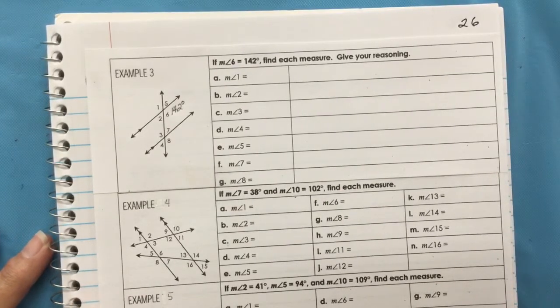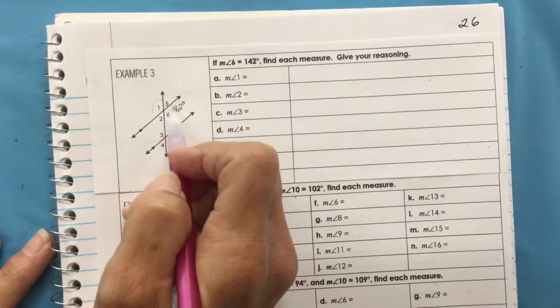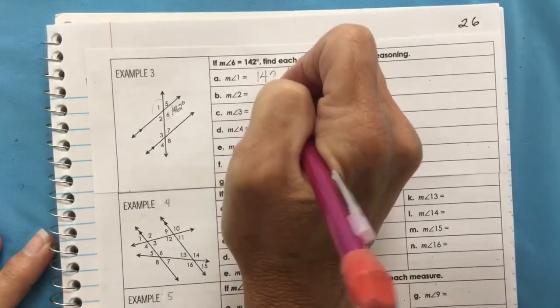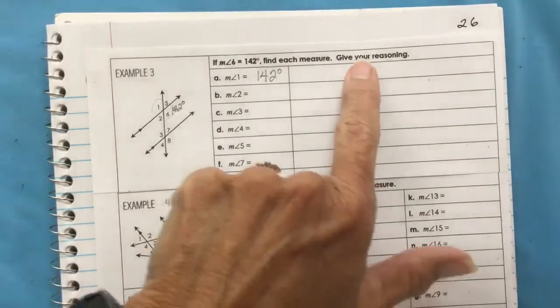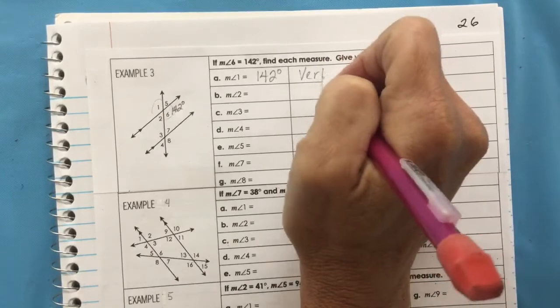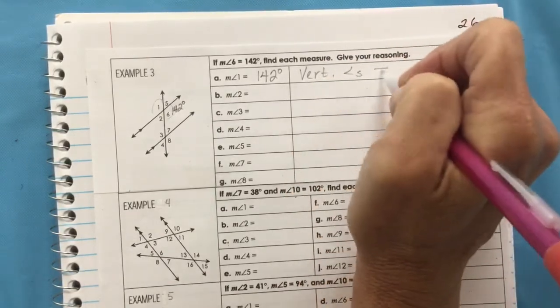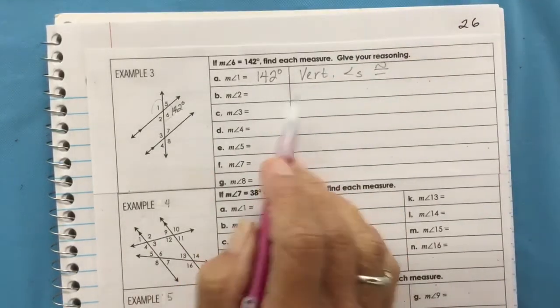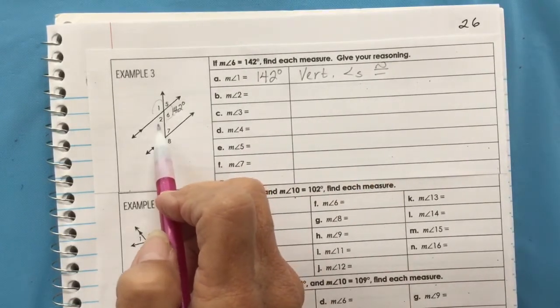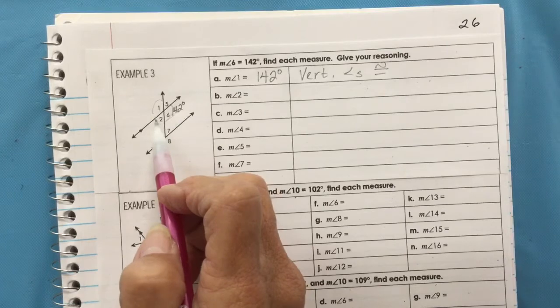I'm going to start with angle 1. Because they are vertical, they are the same. So angle 1 is 142 degrees. The reasoning is because vertical angles are congruent. I'm just going to abbreviate it like that. Vertical angles are congruent. Angle 2 is going to be a linear pair.